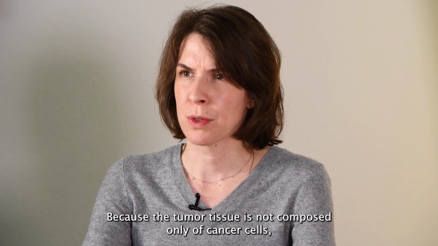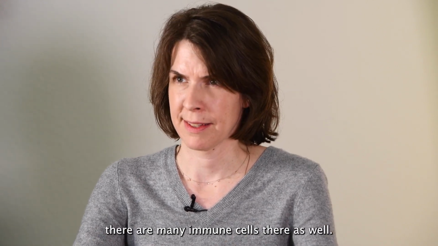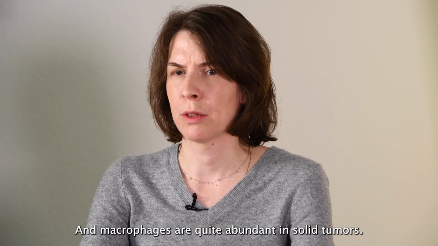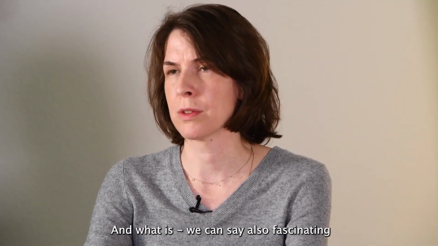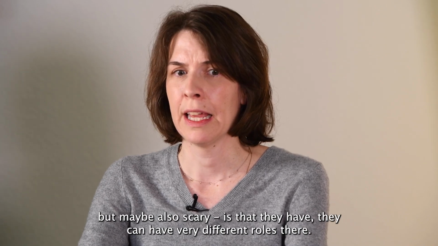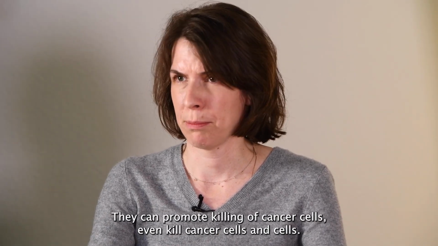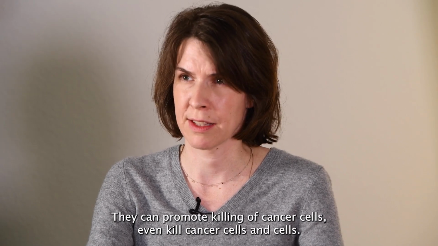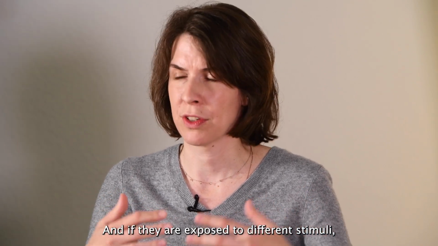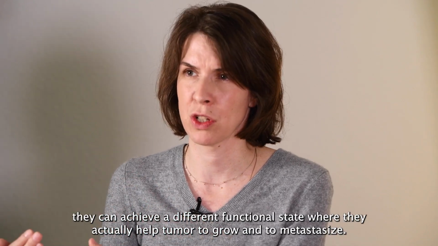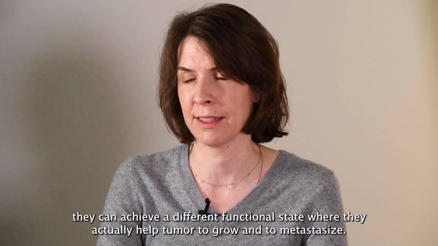Because the tumor tissue is not composed only of cancer cells, and there are many immune cells there as well. And macrophages are quite abundant in solid tumors. And what is, we can say, also fascinating, but maybe also scary, is that they can have very different roles there. They can promote killing of cancer cells, even kill cancer cells themselves. And if they are exposed to different stimuli, they can achieve a different functional state where they actually help tumor to grow and to metastasize.